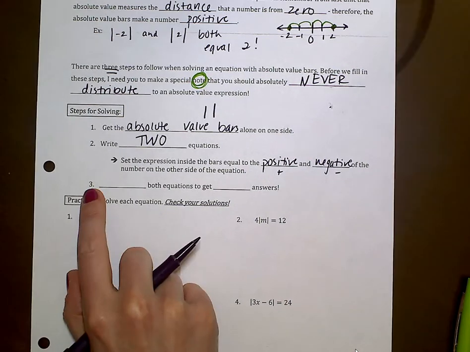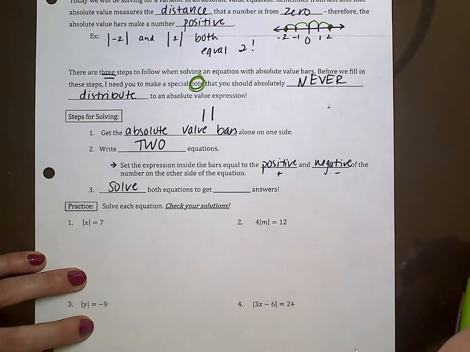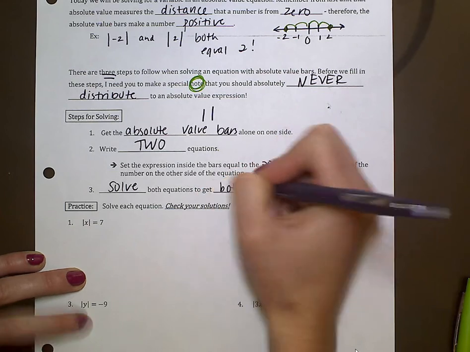Then step 3, you're going to solve both equations to get both answers, because there are most of the time 2.